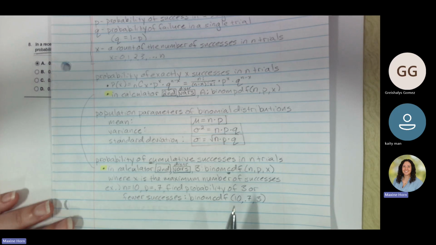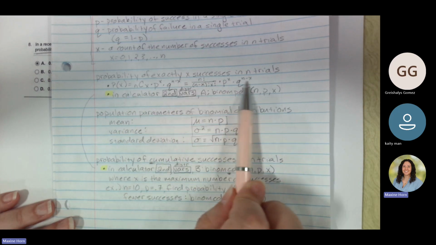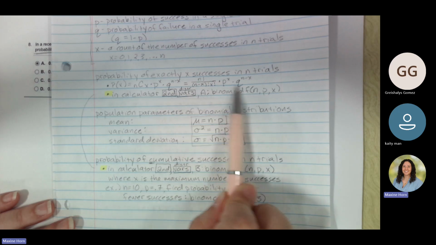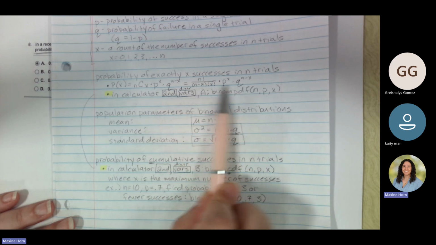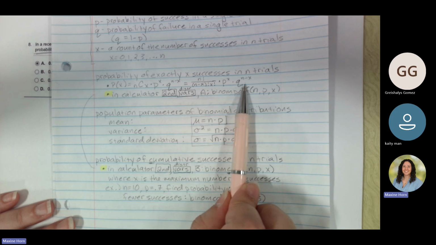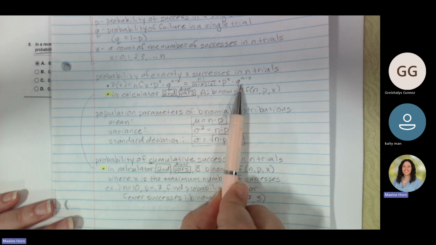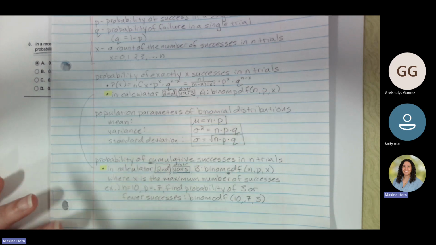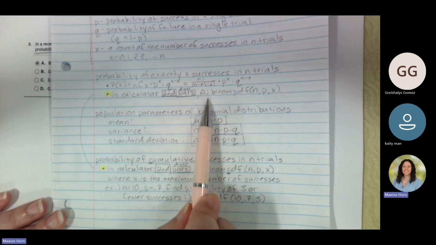Okay. Now they do give you a formula if you were to do this by hand for binom PDF. They're not expecting you to show this work or to do this by hand. They want you to know that there's a formula and know that you can use that formula, but they're not expecting you to do this by hand. They're expecting you to plug it into the calculator.